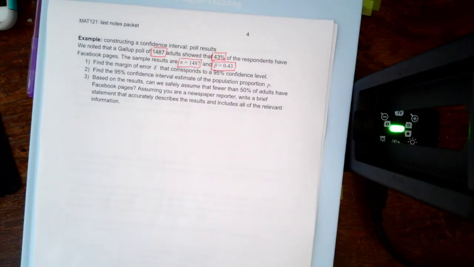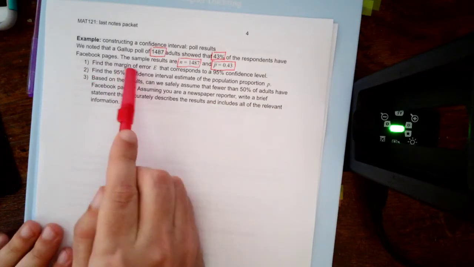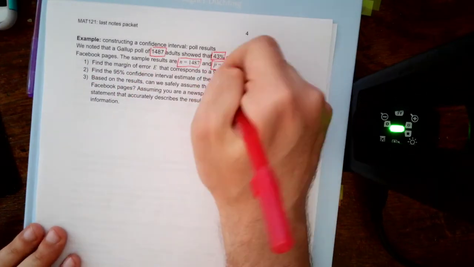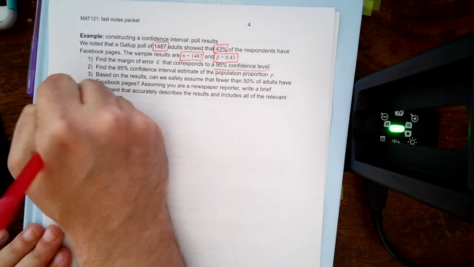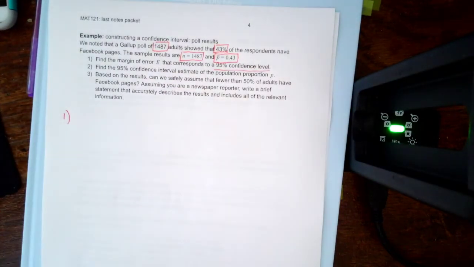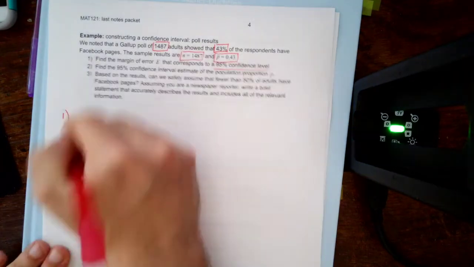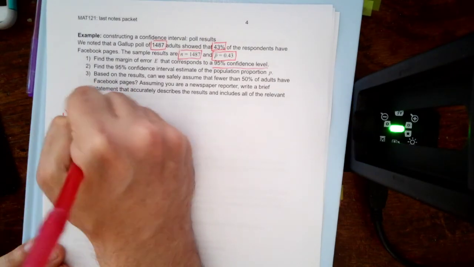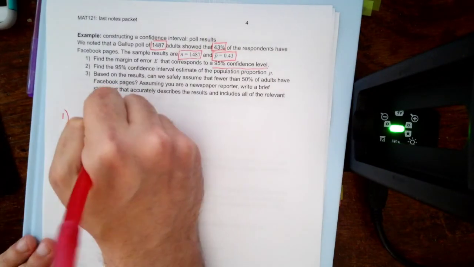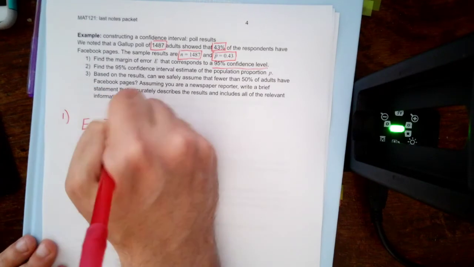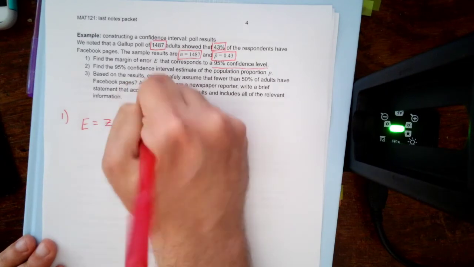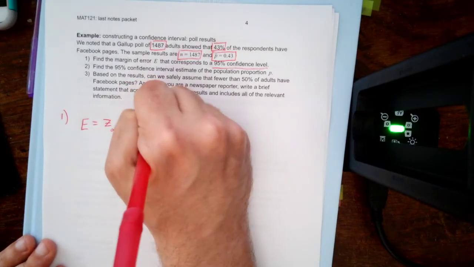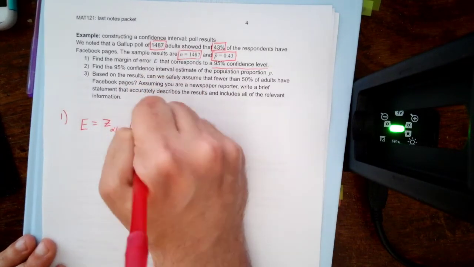So, what are we doing? Find the margin of error that corresponds to a 95% confidence level. So I want to find E. Well, remember, the formula for E is z alpha over 2 times the square root of p hat q hat over n.